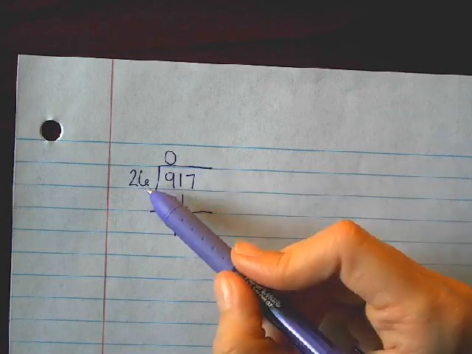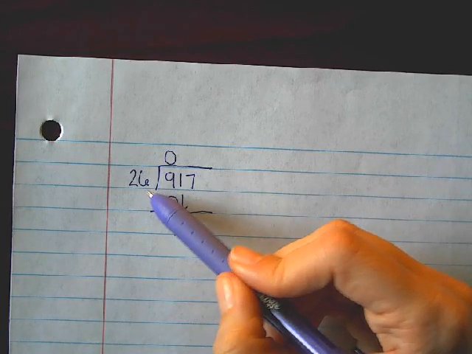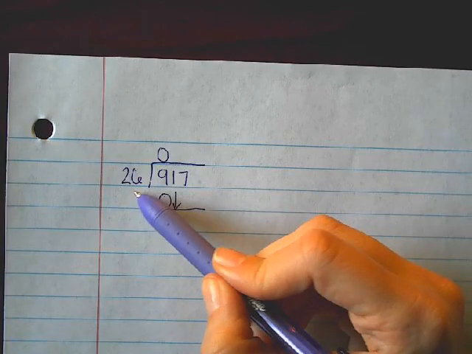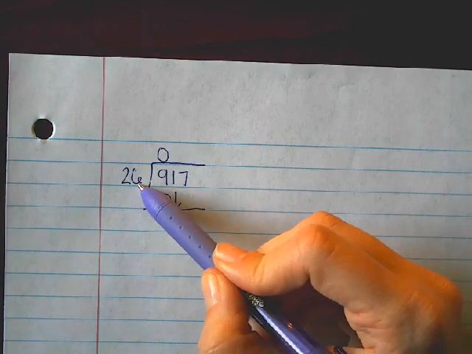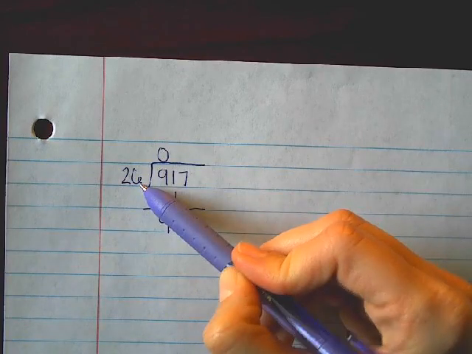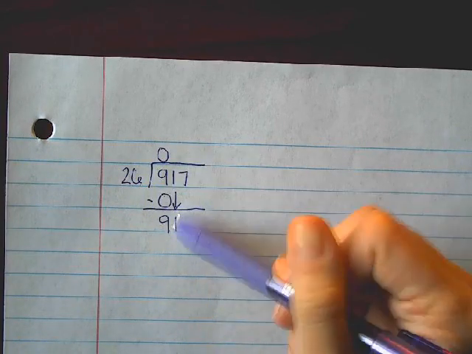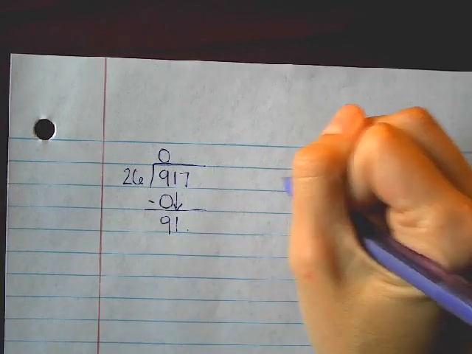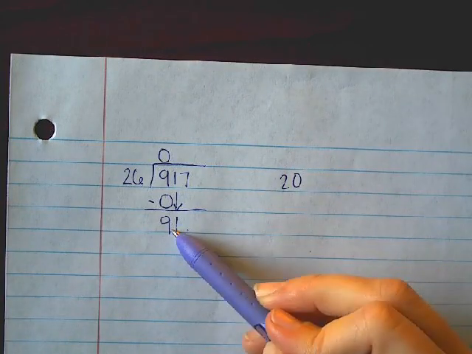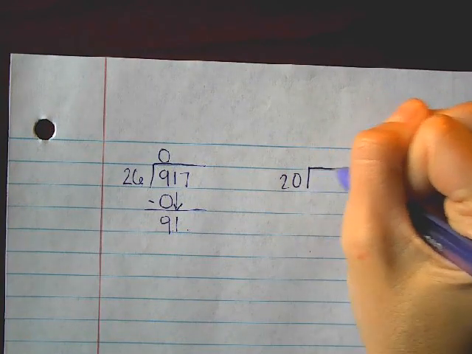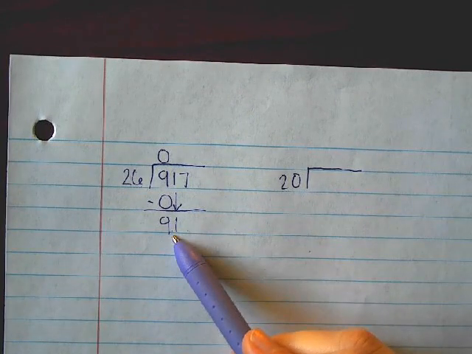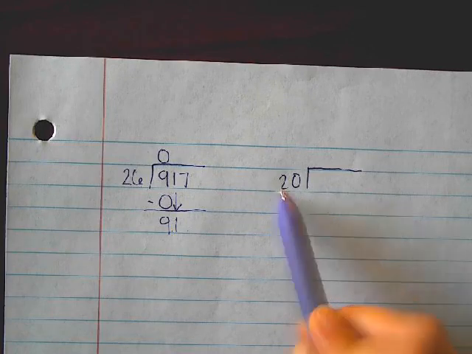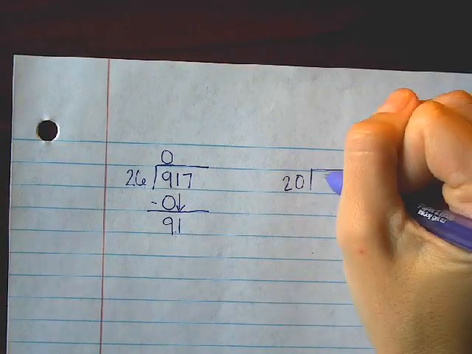Okay, so here's what I'm telling the kids. 26 is not a pretty number. Okay, 30 is a pretty number and 20 is a pretty number. If you round it up to 30 though, you're going to end up going over, and you don't want to go over, so we're going to round it down to 20. Okay, 91 is also not a pretty number, so I'm going to change 91 to a number that 2 would go into. I'm going to round it all the way down to 80.